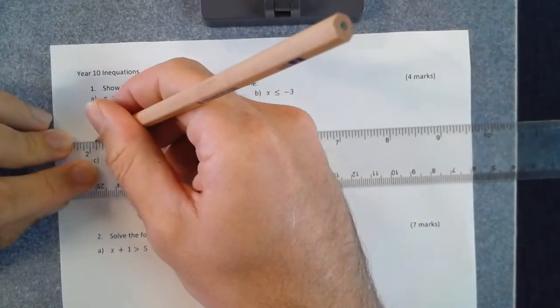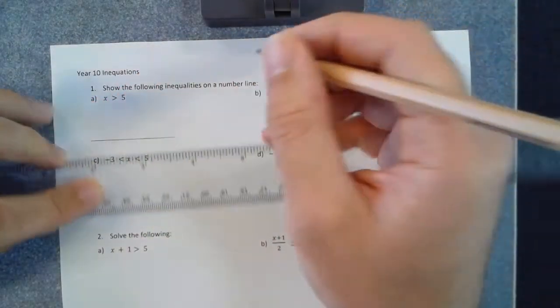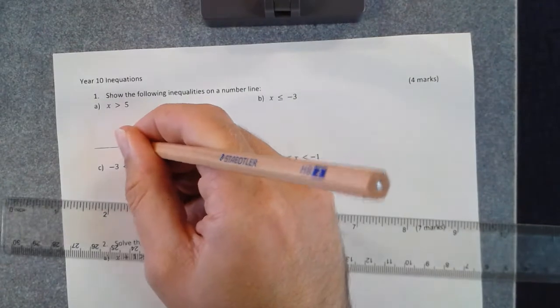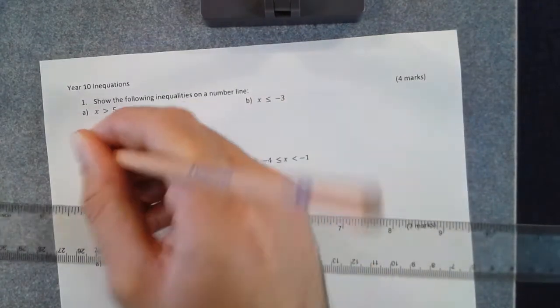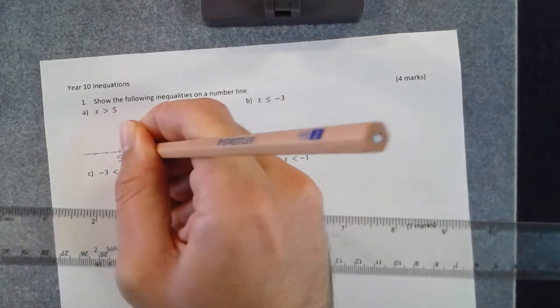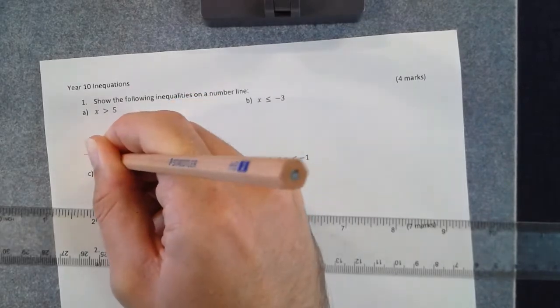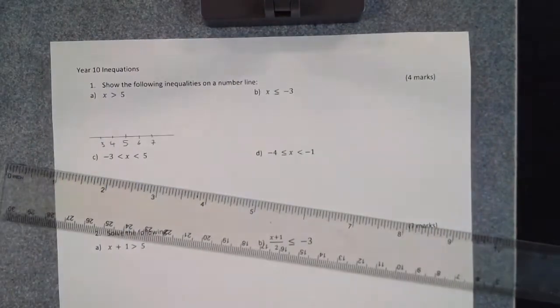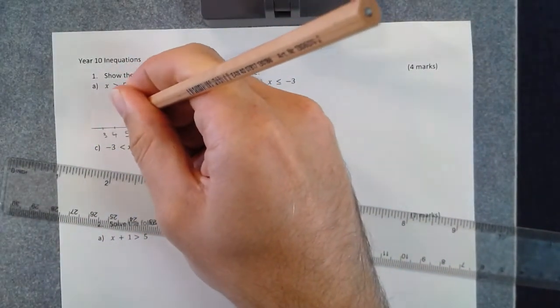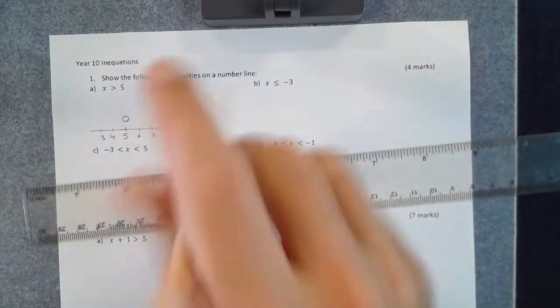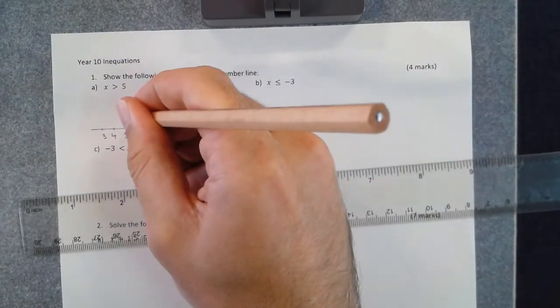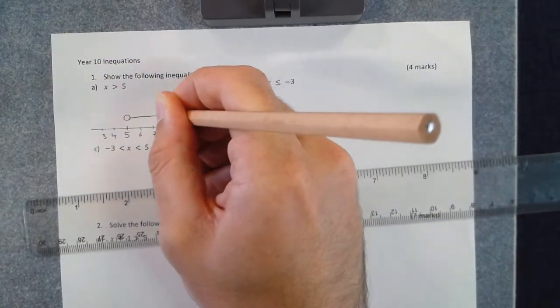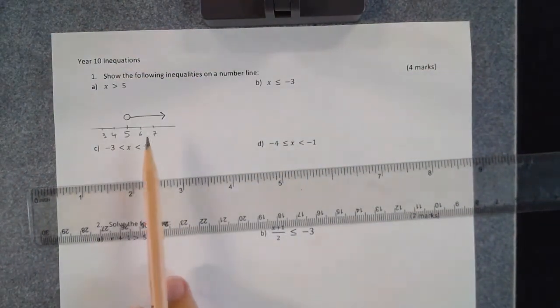Alright, so you've got your number line here, and you just need to work out where the number 5 would be. You don't actually need to write every single number, so you could do a few, maybe 4, 3, 6, 7, just so you understand the position. So x is bigger than 5, we do a circle that we don't fill in, and if x can be anything bigger than 5, it's a line that goes off forever in this direction. So that shows x is bigger than 5.